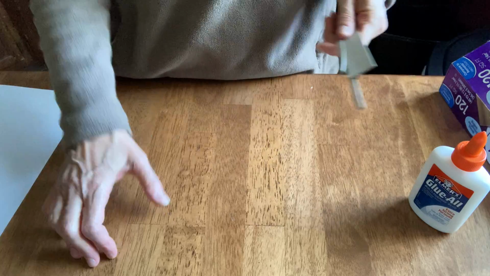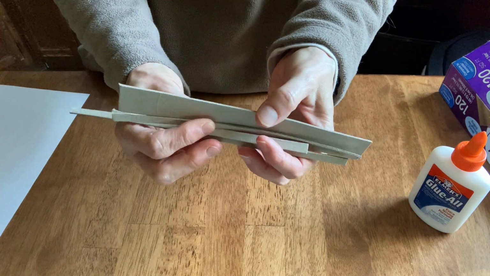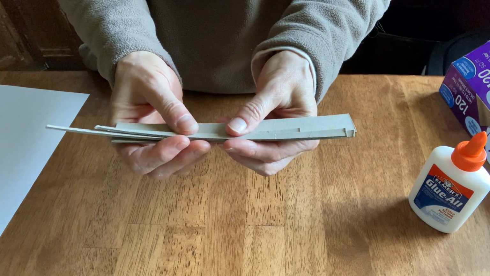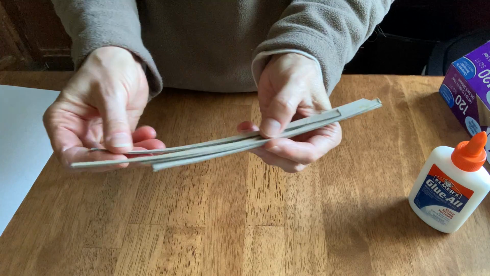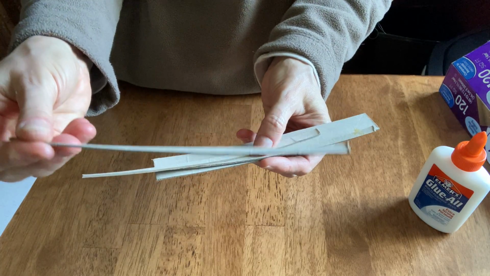What I have here is some pieces of cardboard. Okay, and again, you can use the boxes that I showed you, or a shoe box. That's a good thickness of cardboard to use for this.